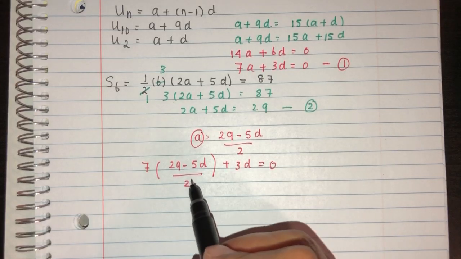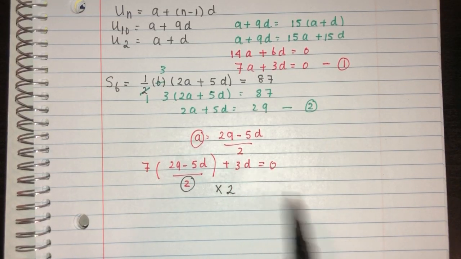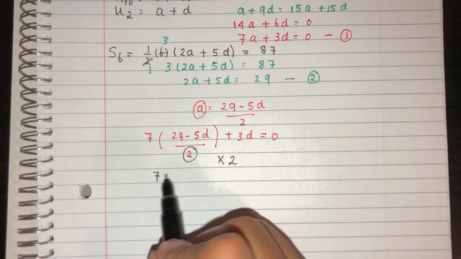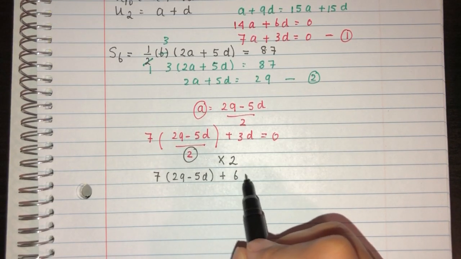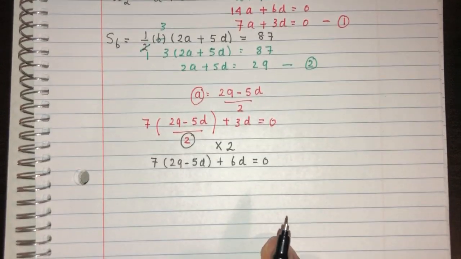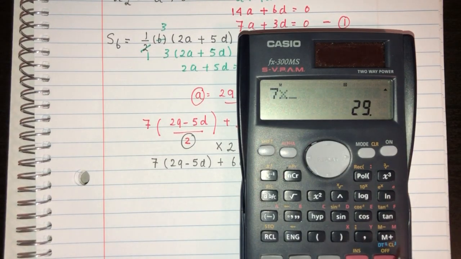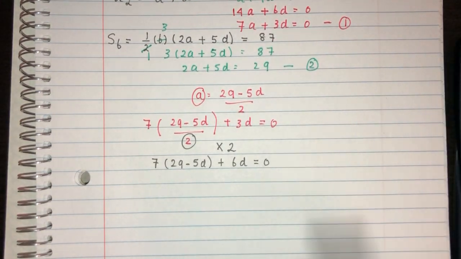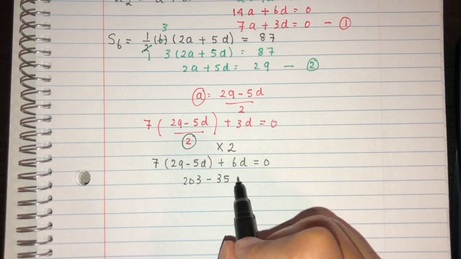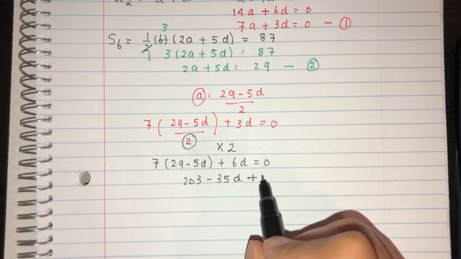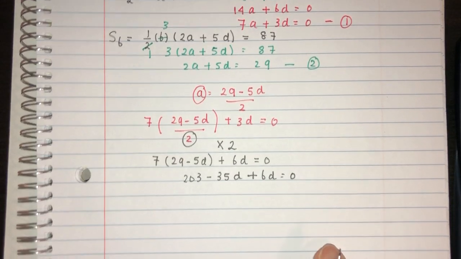Now let's eliminate this denominator by multiplying by 2 everywhere. You will have 7 times 29 minus 5d plus 6d equal to 0. Simplify. 7 times 29 should be 203, minus 35d plus 6d equal to 0.